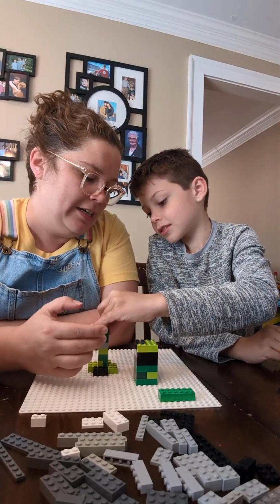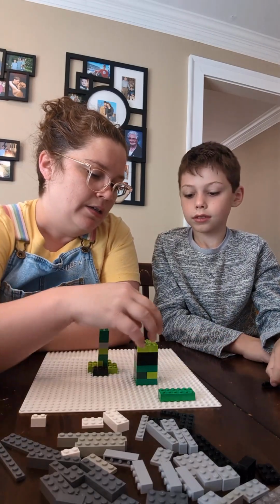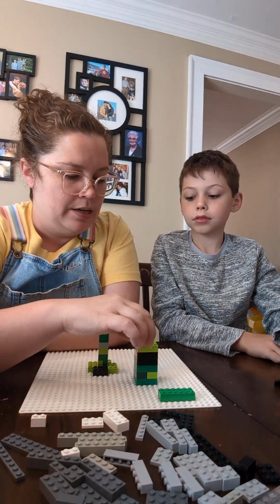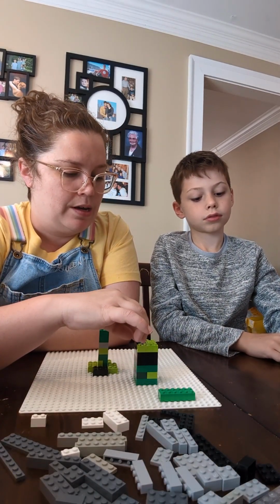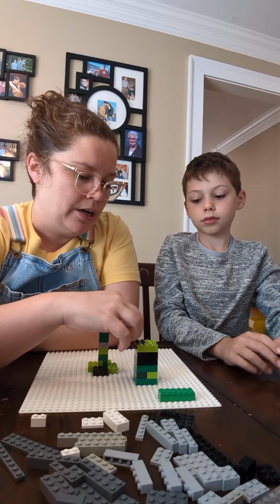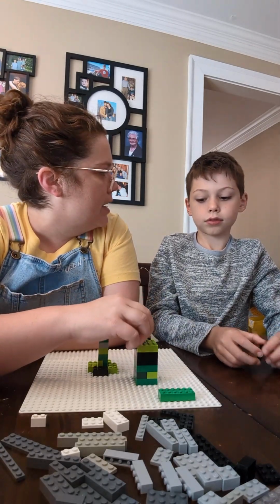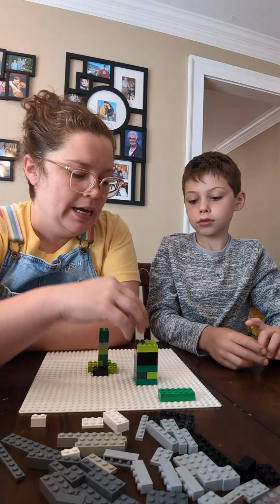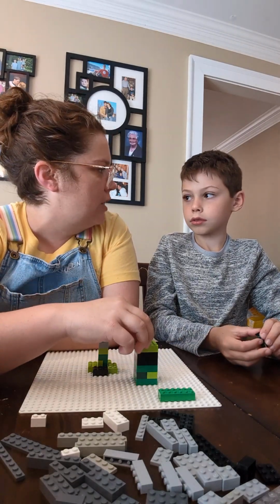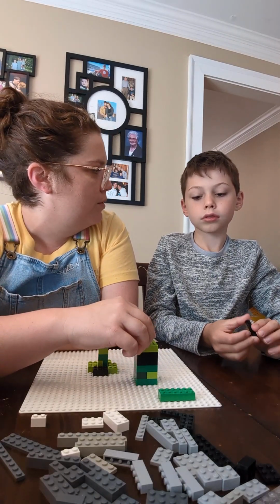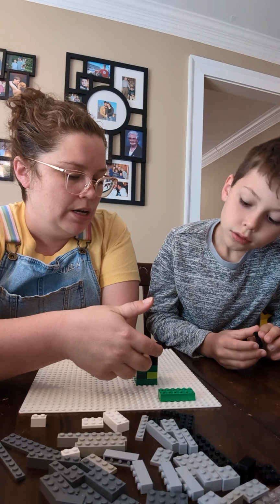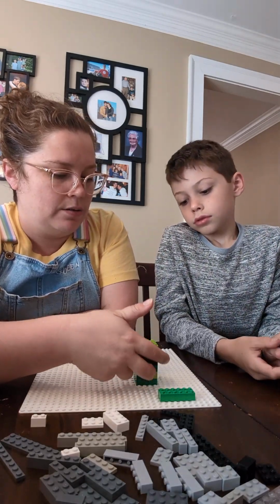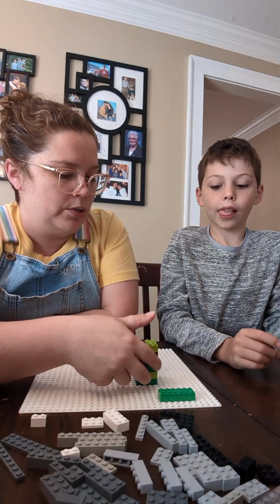What I'm trying to explain to you is that once we start the tower in a square shape, it's really hard to change it halfway through, because the foundation is where you start.